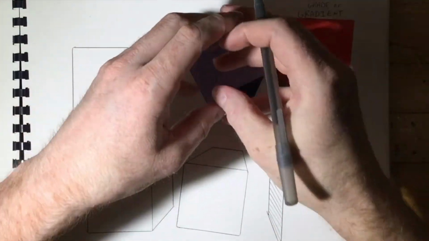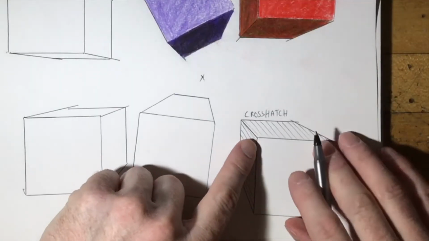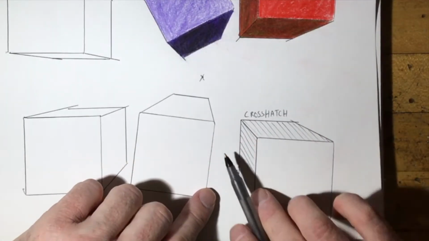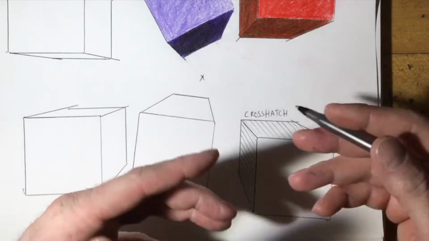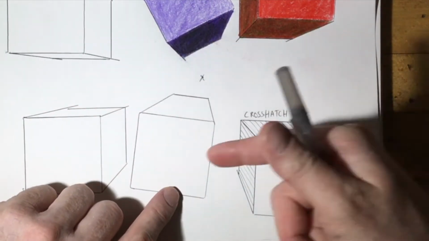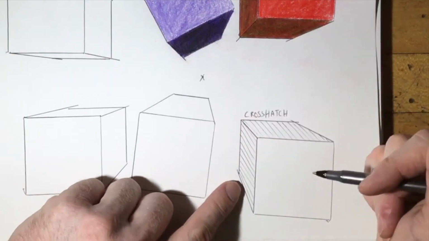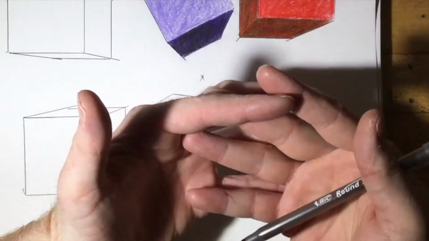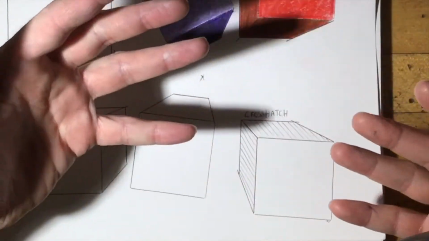Here it's lighter because it's less concentrated. Cross-hatching works the same way. When I hatch going one direction, it gives me one level of value. By cross-hatching, or putting another row over top, it's going to darken that value. The closer those lines are woven together, the darker it is; the further apart, the lighter it is.